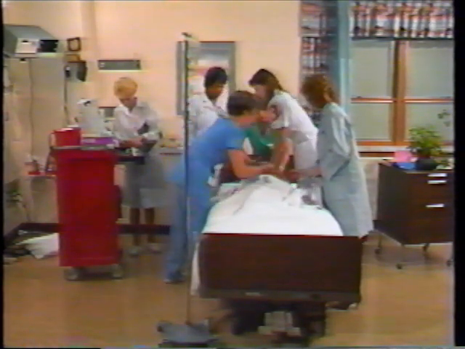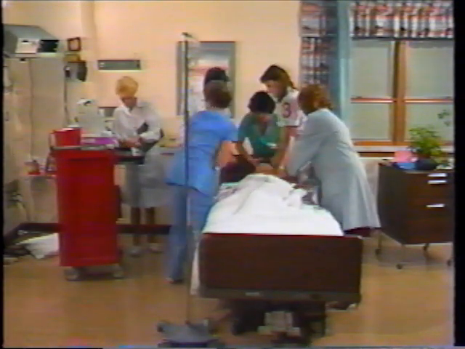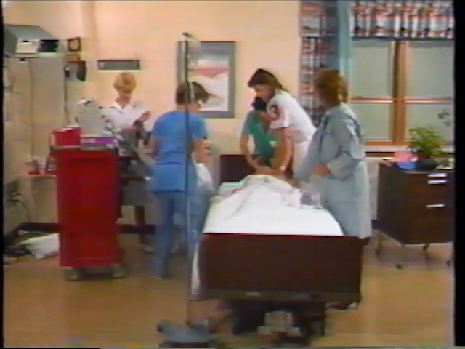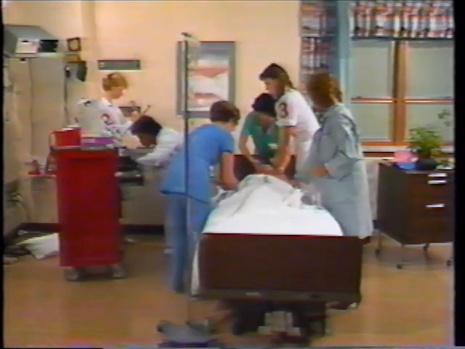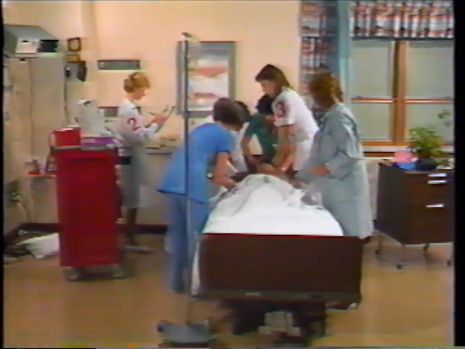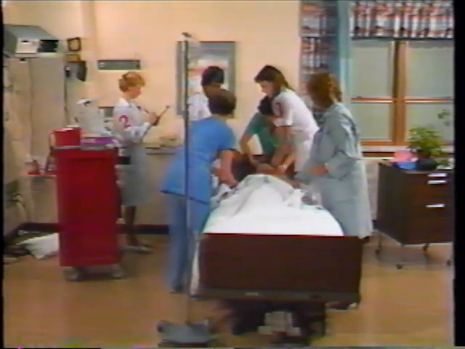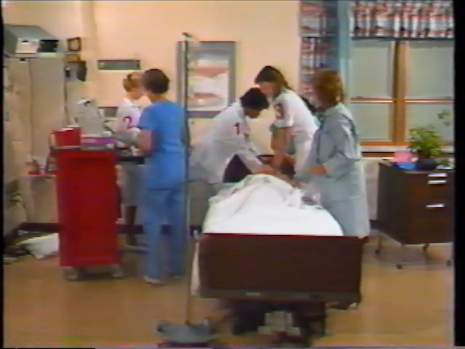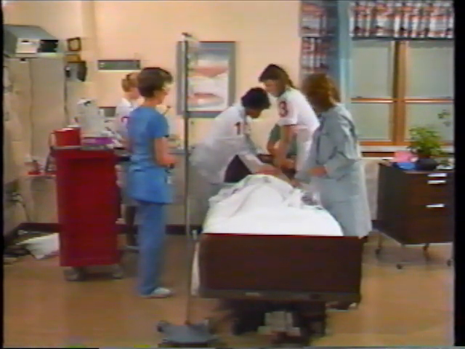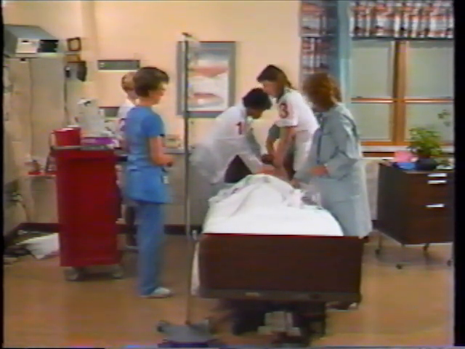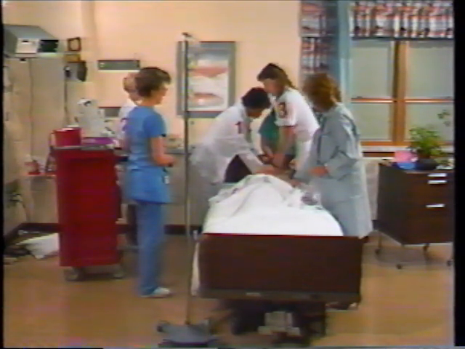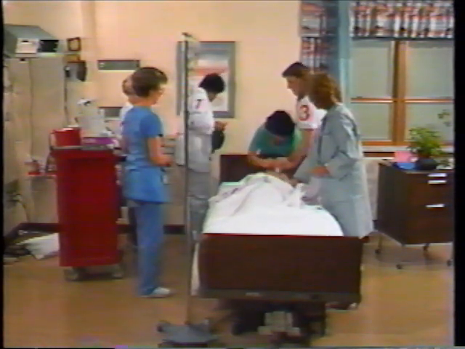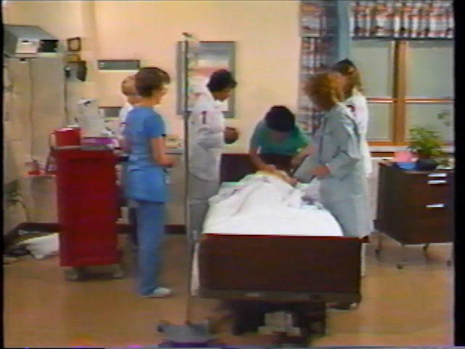1 and 2 and 3 and 4 and 5. Let's get her intubated. 0.5 milligrams of epinephrine IV push. Take over for me, please. 1 and 2 and 3 and 4 and 5. Hold it for a second. Okay, it's in.